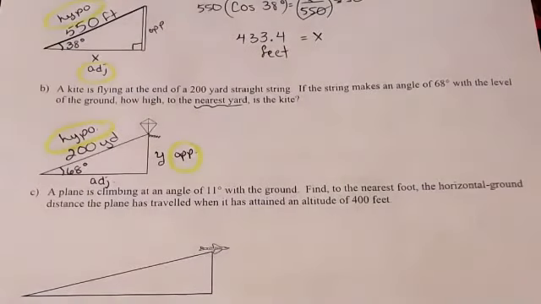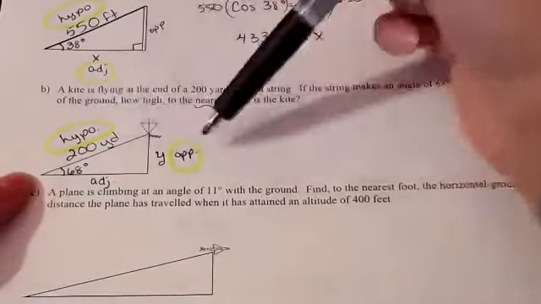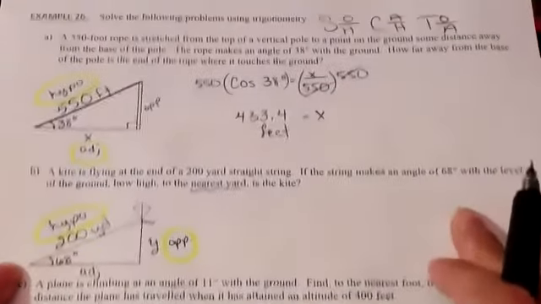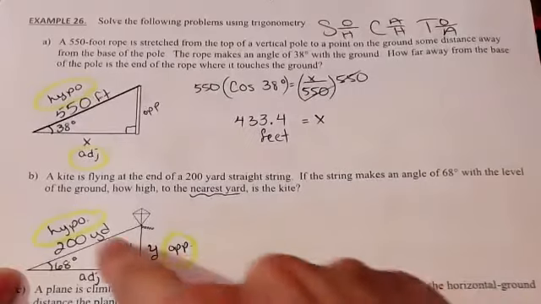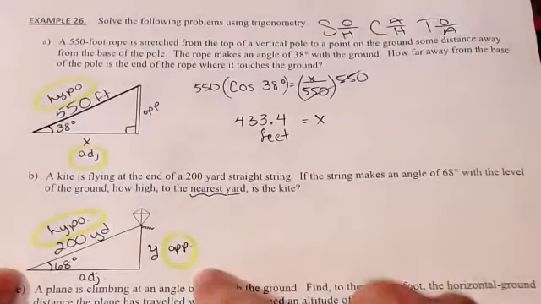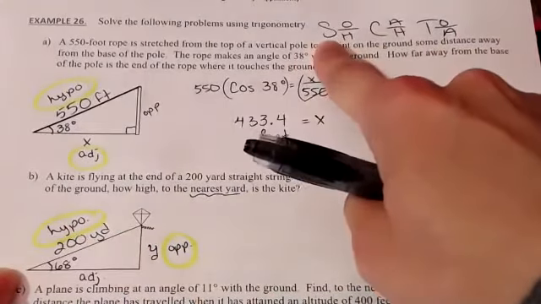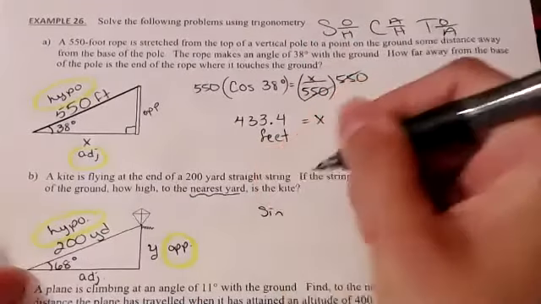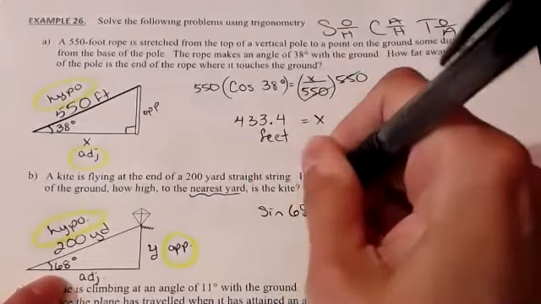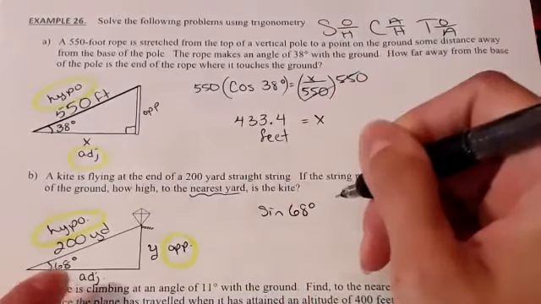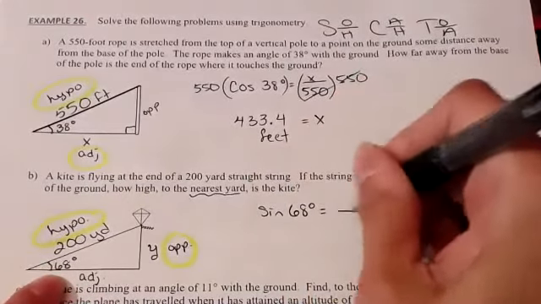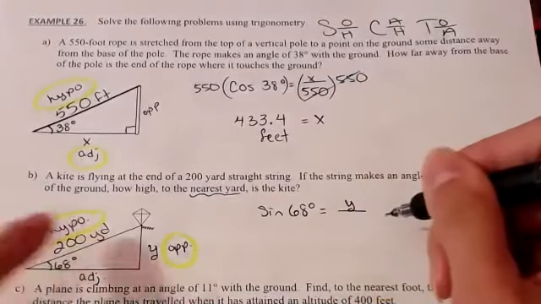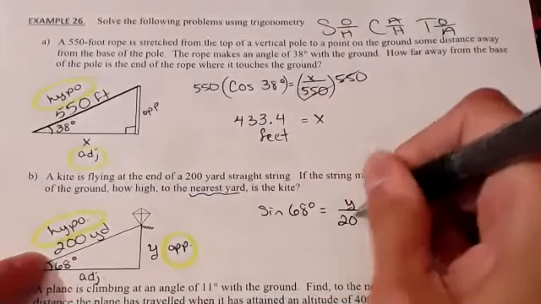So I notice that I am referencing my opposite side. Once I figure out that these are the two pieces that pertain to my trigonometric ratio, I go back to my trig ratios and I say, well, the one that deals with opposite and hypotenuse, that's sine. So now I can say sine of the angle, which is 68 degrees. It's always sine, cosine, or tangent of the angle. And that's equal to the opposite side, which is y, over the hypotenuse, which is 200.